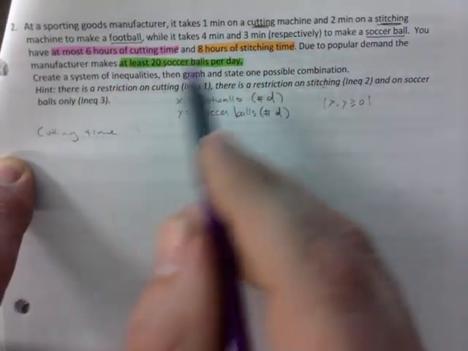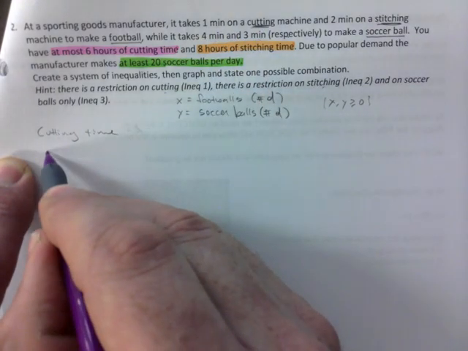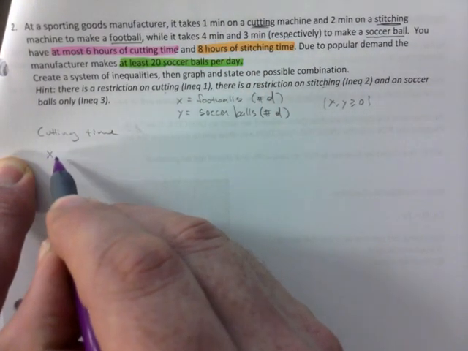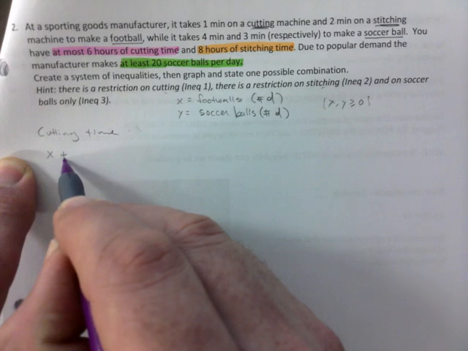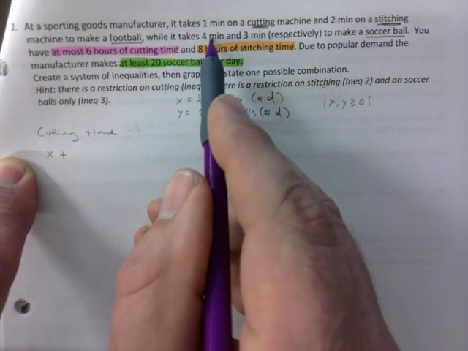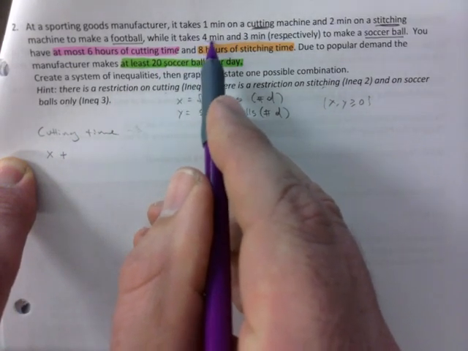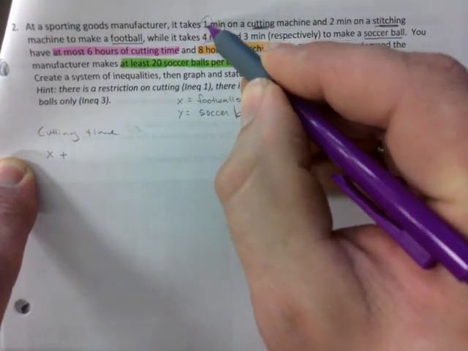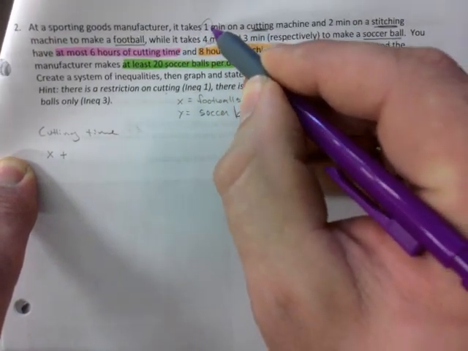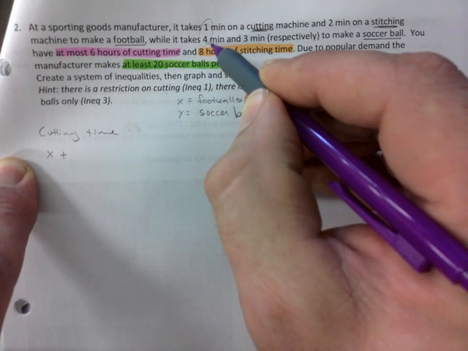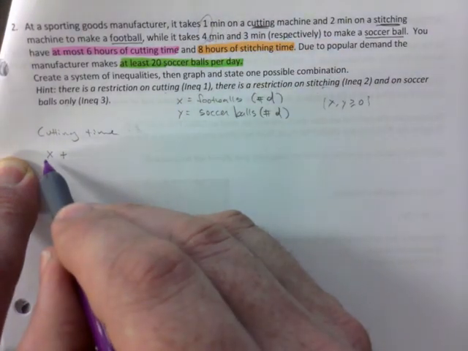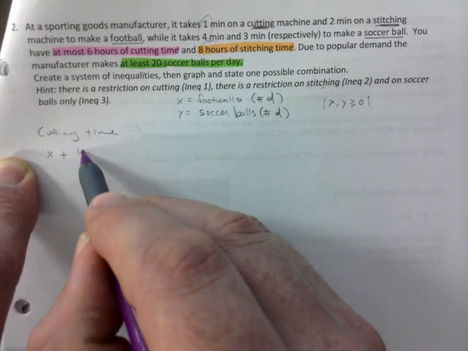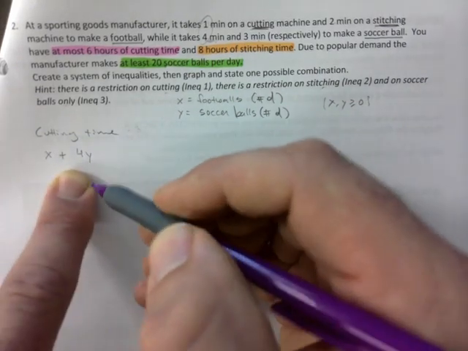So for cutting time, it'd be 1 minute for every football plus how many minutes does it take to make the soccer ball? It takes 4 minutes of cutting time. So you basically are matching these. So it's almost like the cost to make the sandwich, the cost to make the hot dog. Here's a minute for every football, 4 minutes for every soccer ball.